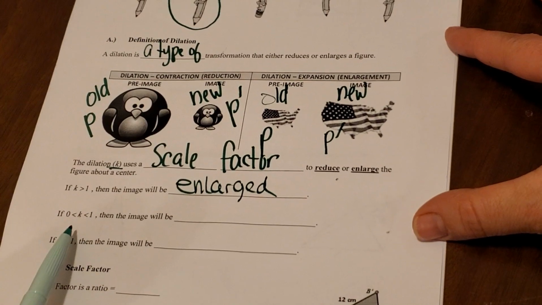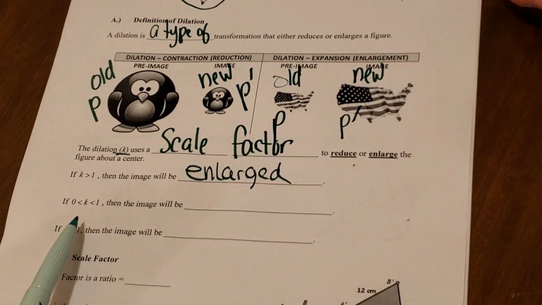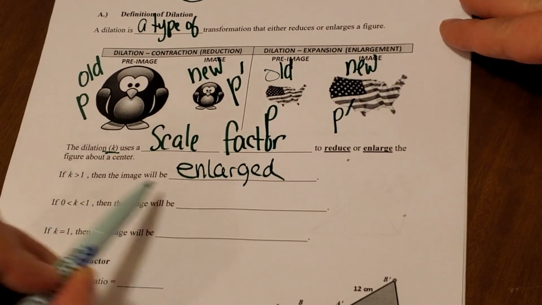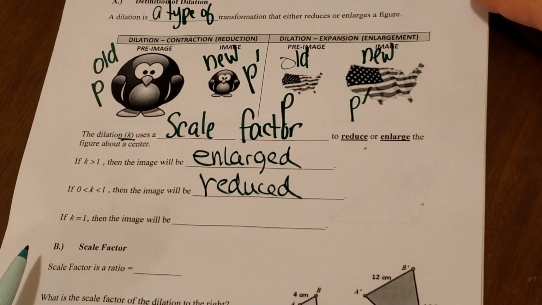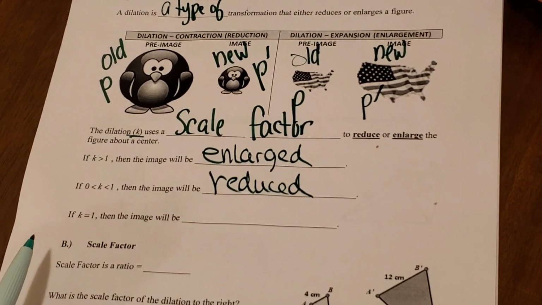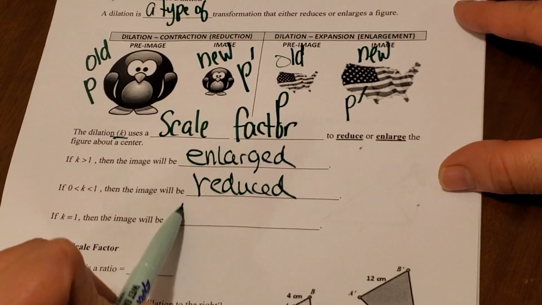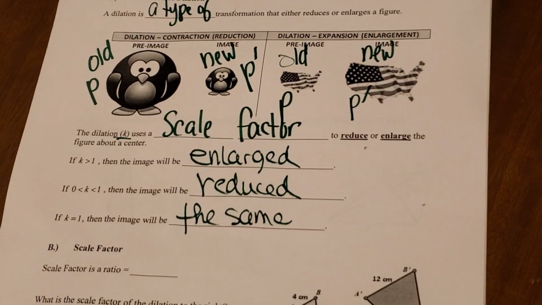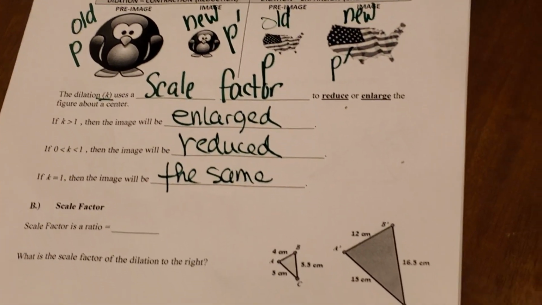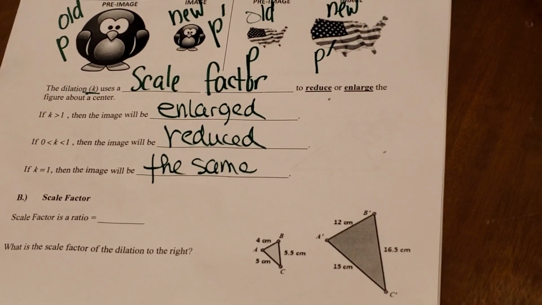If K is a fraction, something between 0 and 1, then the image will be reduced. If K equals 1, then the image will be the same. No change.